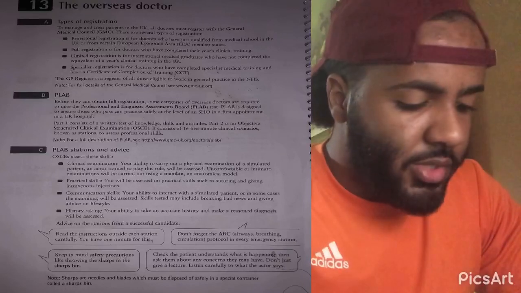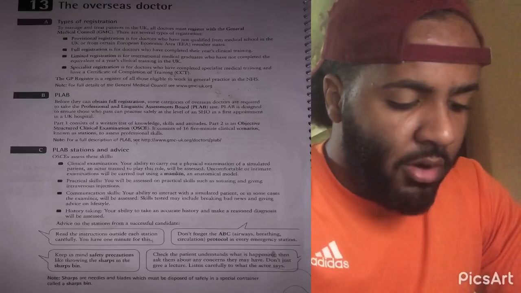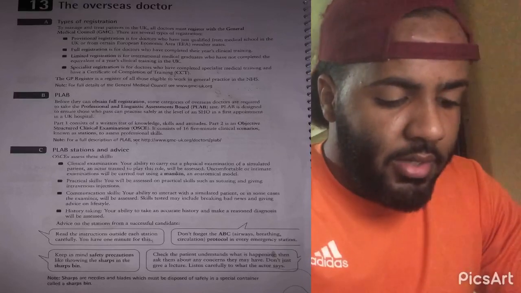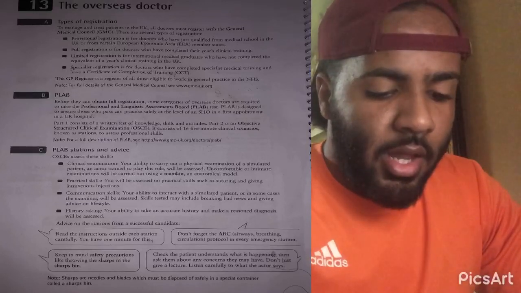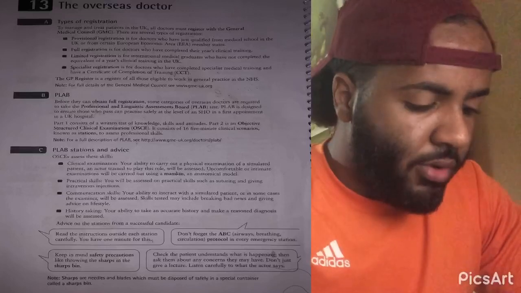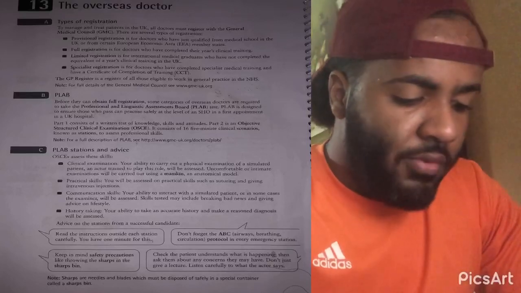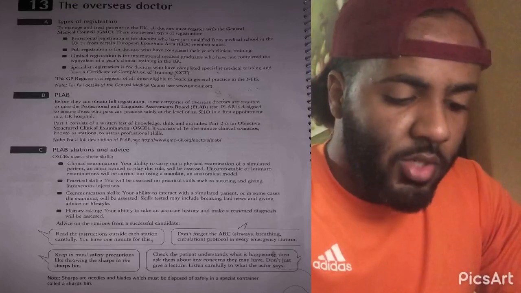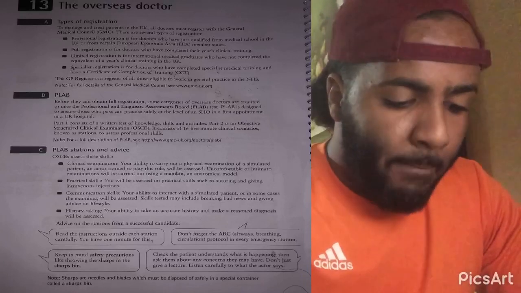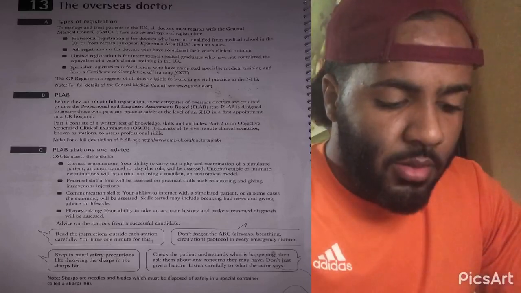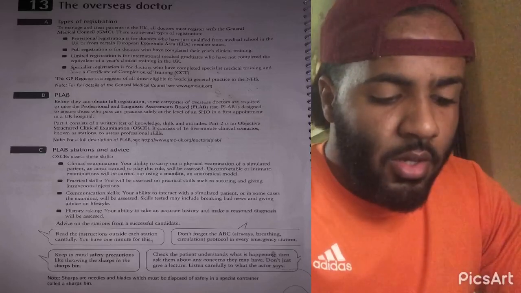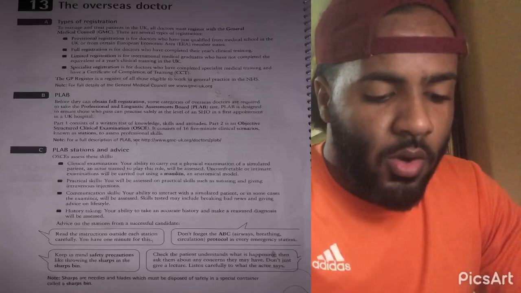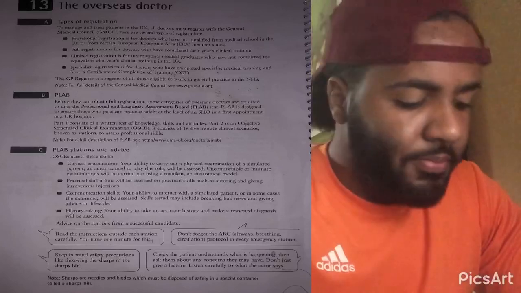The GP register is a register of all those eligible to work in general practice in the NHS. Note: for full details of the General Medical Council, see www.gmc.uk.org.